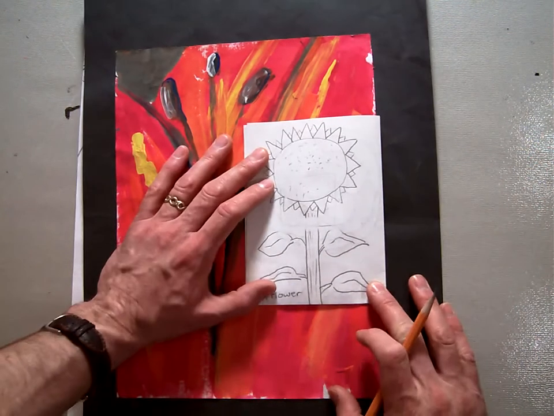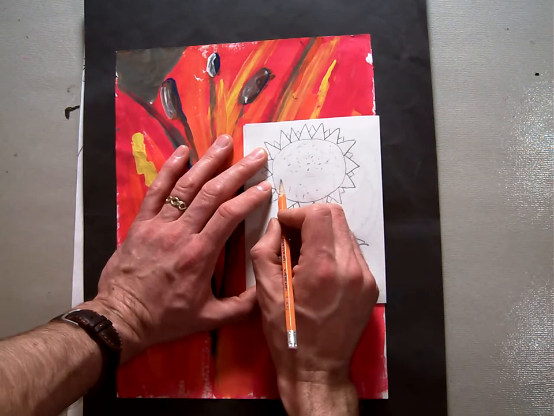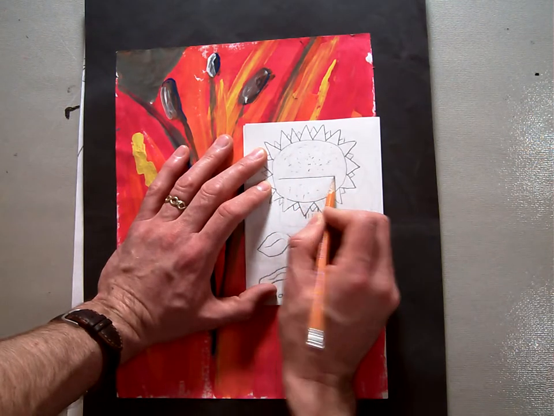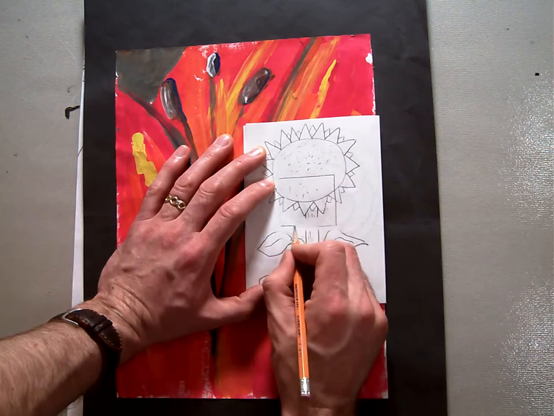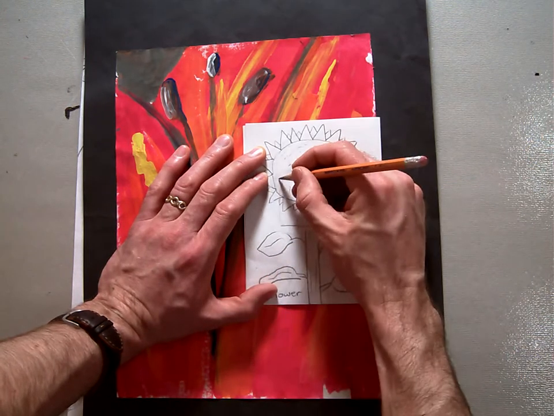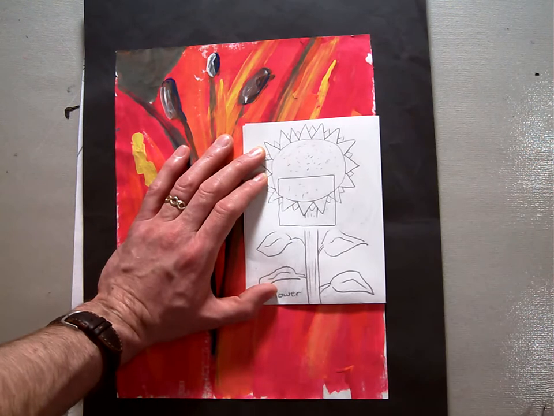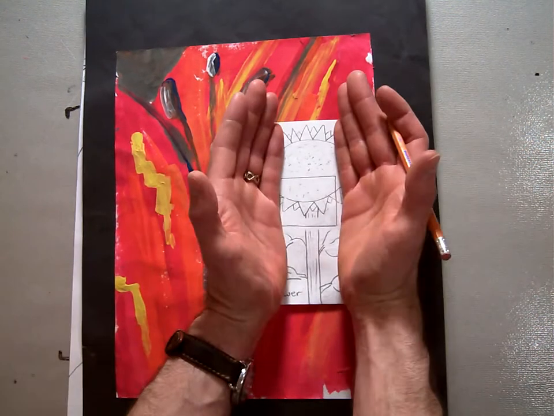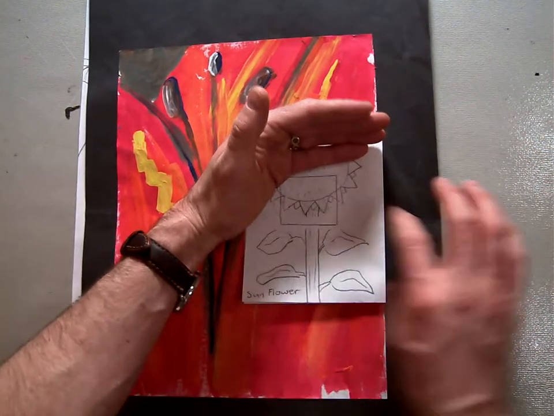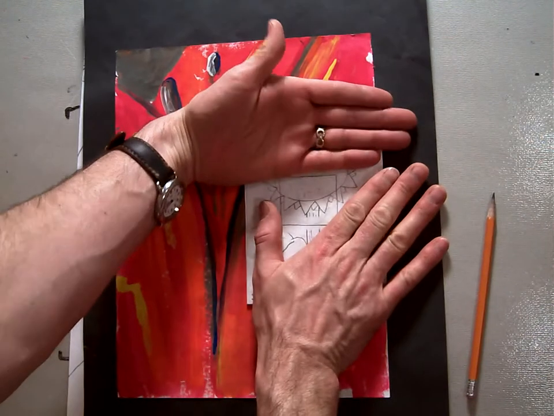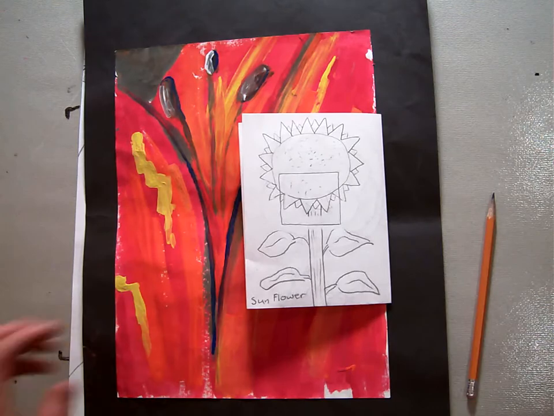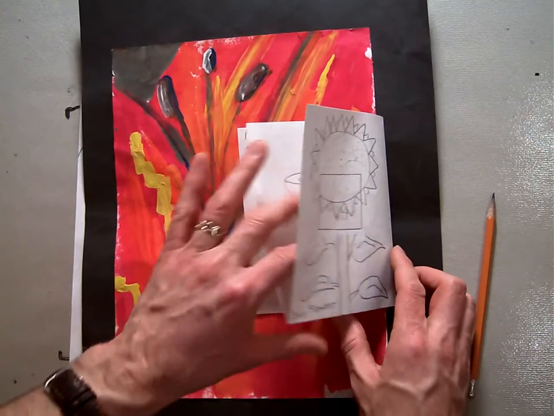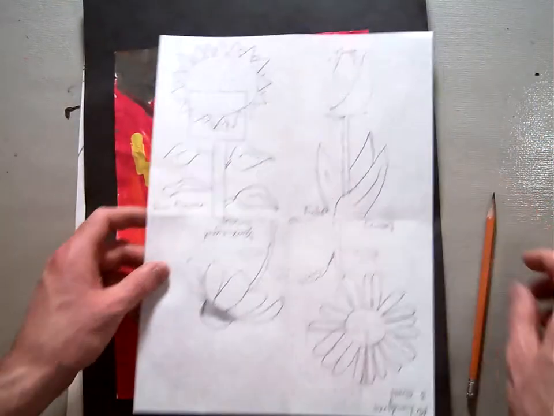So what I'm going to do is draw a little box right here on top of my flower. And if I were to make an abstract image, I would just take that little bit. Okay, I would just take this little teeny bit of my picture right there and blow it up into a big size paper.